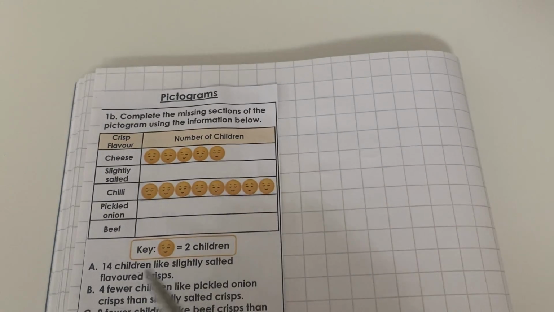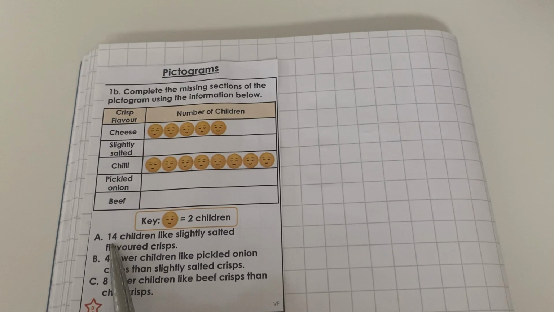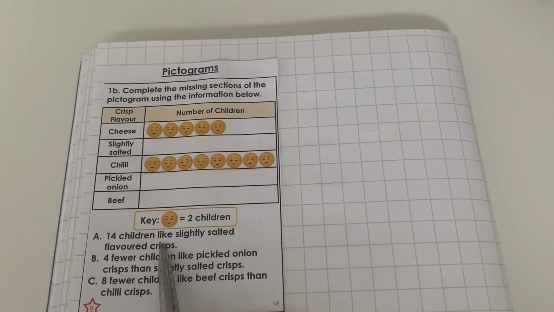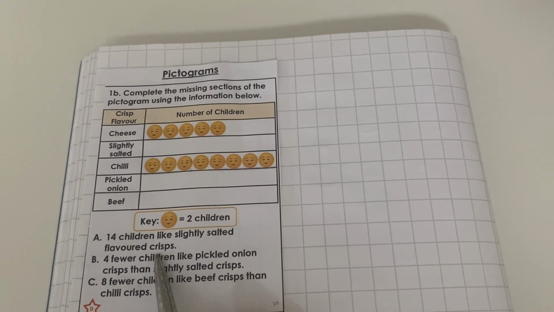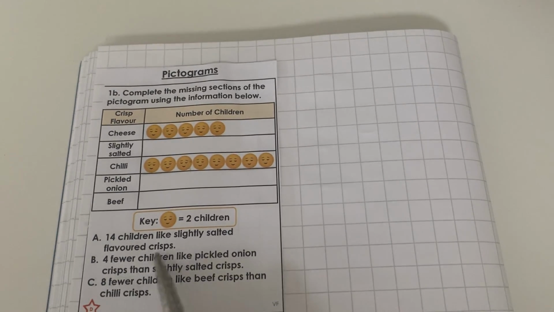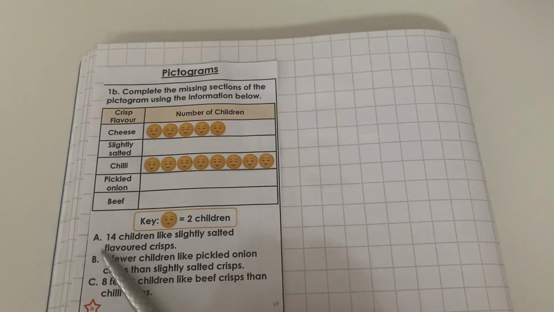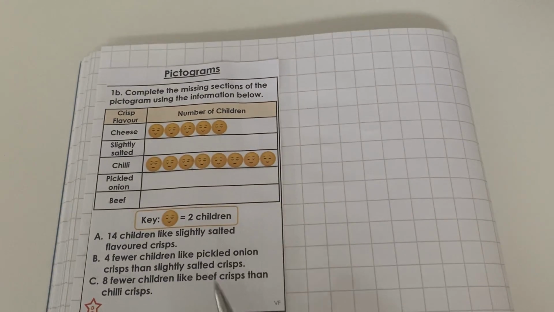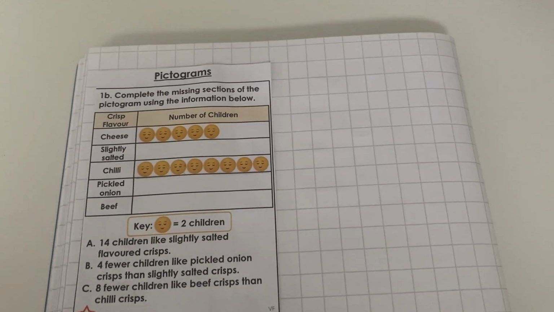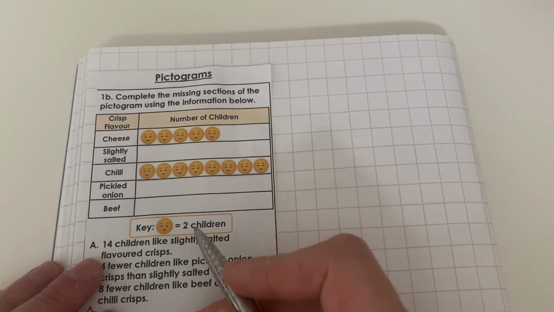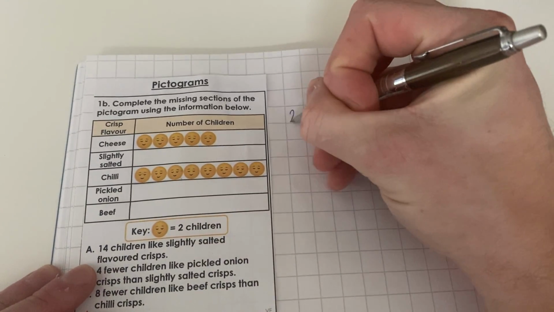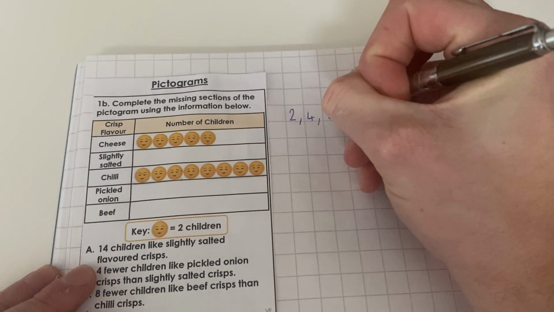It says here that we're going to look at our statements, and it wants us to put in the missing section. 14 children like slightly salted flavoured crisp. So we need to draw the right amount of circles for slightly salted crisp that would equal 14. To do this, we're just going to put here to help us do our 2 times table.